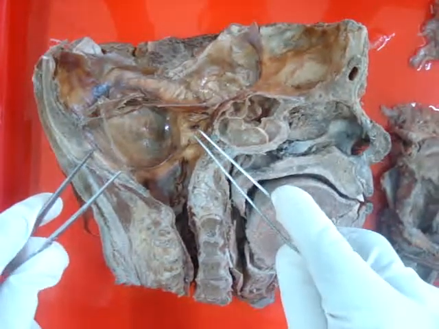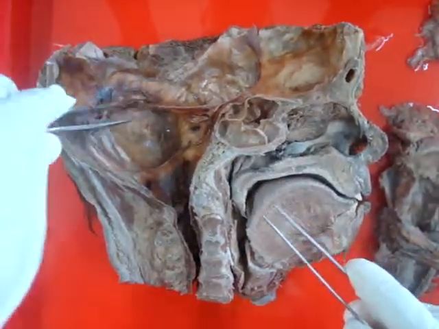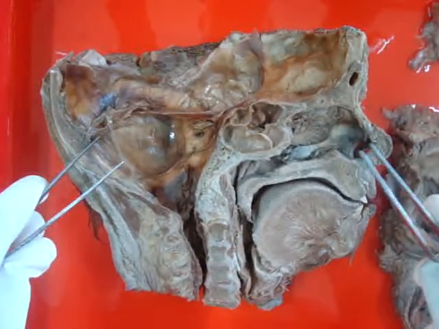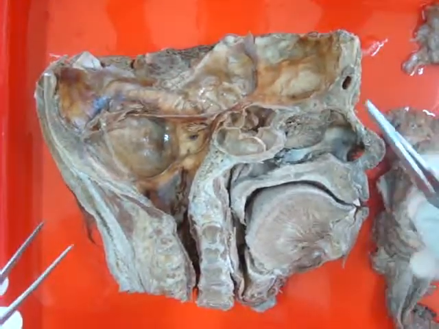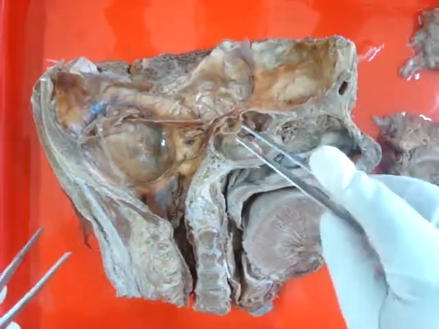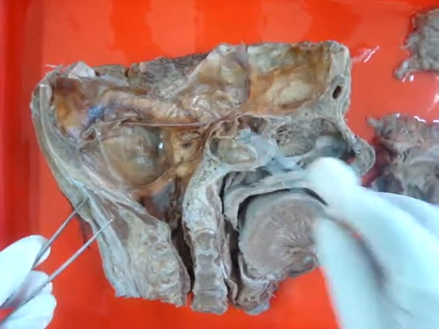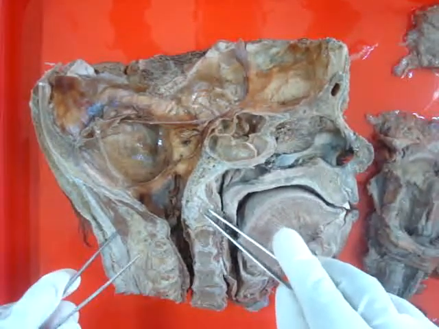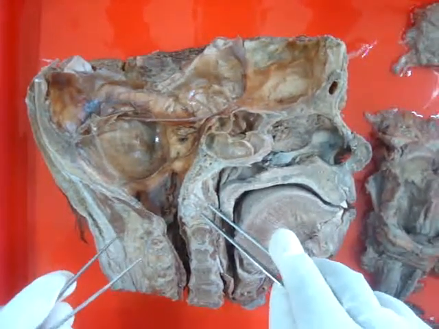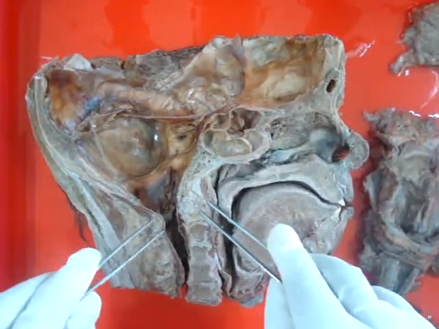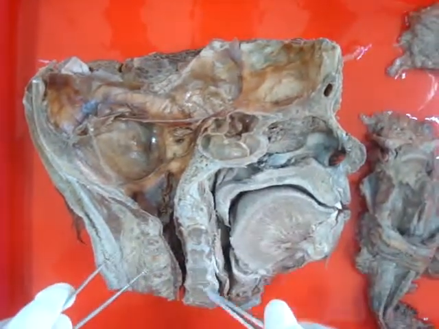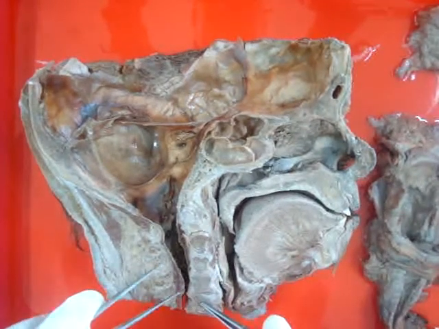Here we can see the remnants of the meninges. Some of the air sinuses we can see out here. This is the frontal air sinus. This is the sphenoidal air sinus. Over here, the other bony landmarks are: this is the anterior arch of the atlas, over here this is the posterior arch, and these are the bodies of the vertebrae.